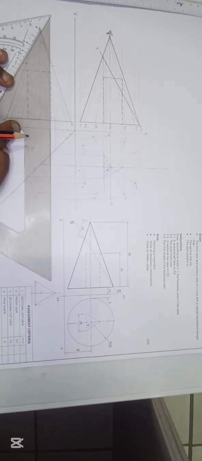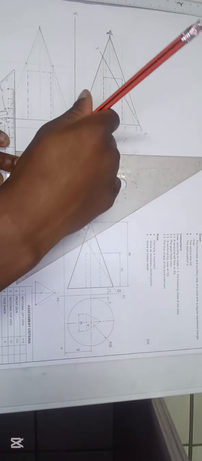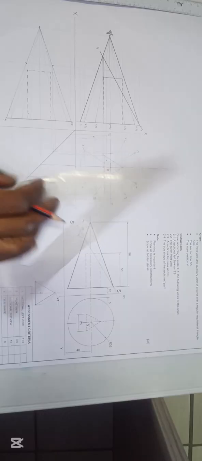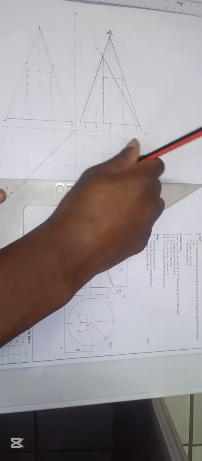So as soon as it touches this 10 and 4 line, we construct back to our 45 degree, and then we construct again back to our left view. So this is going to be our point 10 here. And then also for point 4, we need to get it from our top view and then construct back to our line 4, which is here.